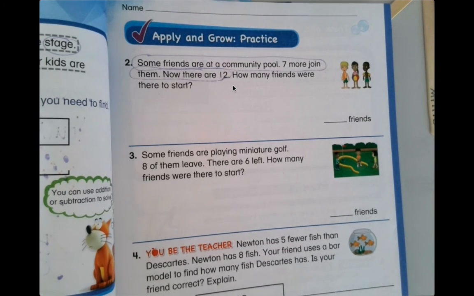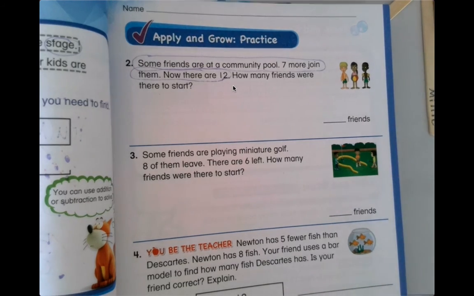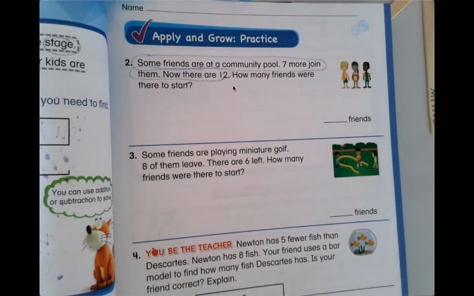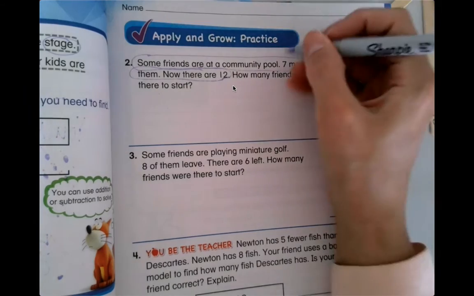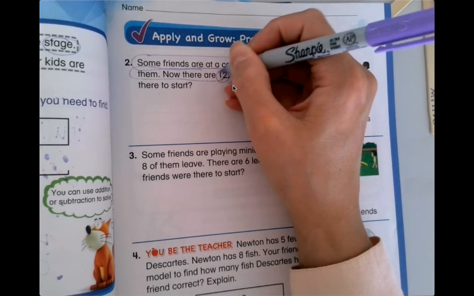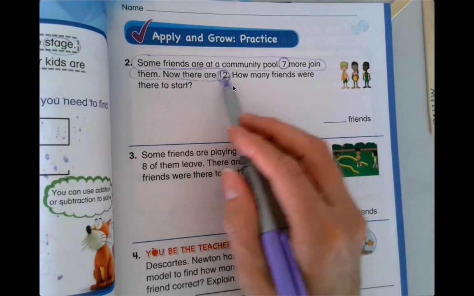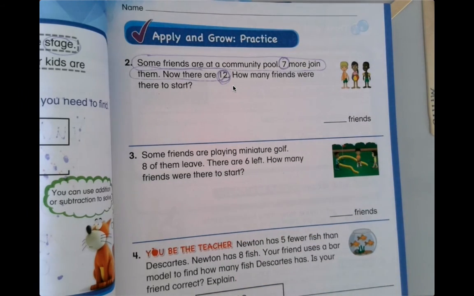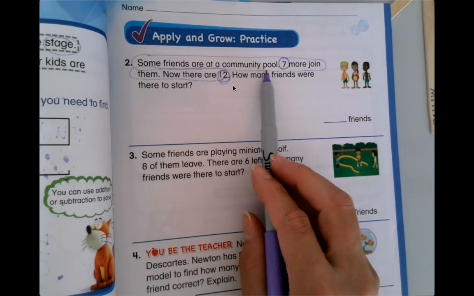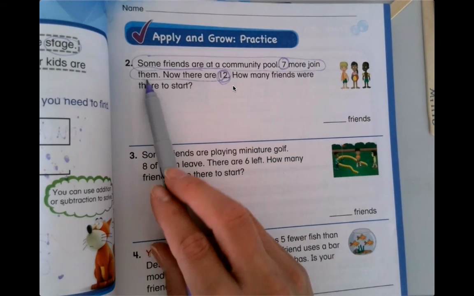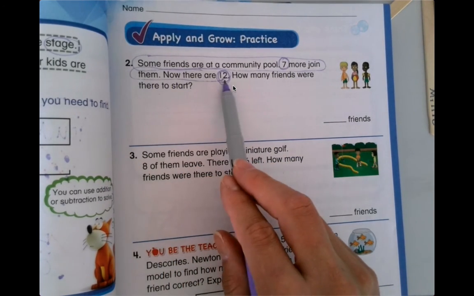Okay, now the last one, maybe you didn't like seeing that as part whole. Let's just write an equation, okay? So what are some numbers we have? I'm going to circle some numbers so I don't lose them. 7, and I have 12. So I'm probably going to use 12 and 7 in an equation, right? I'm not going to use random numbers. Okay, so some friends are at the community pool. 7 more joined them. Now there are 12.